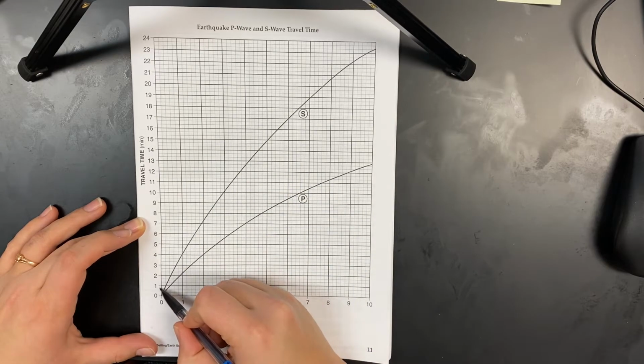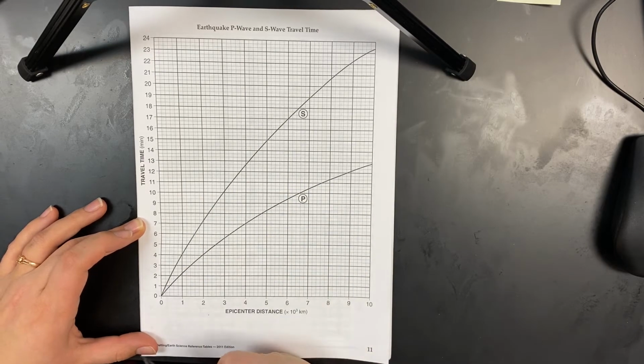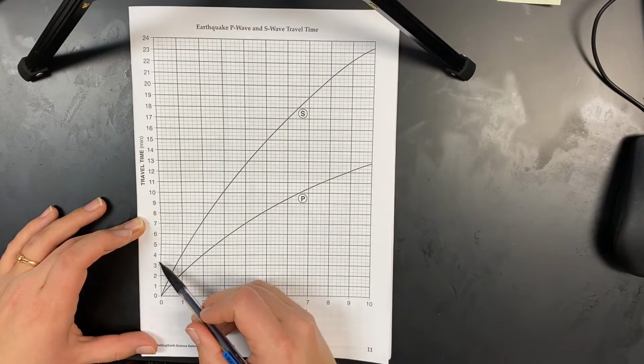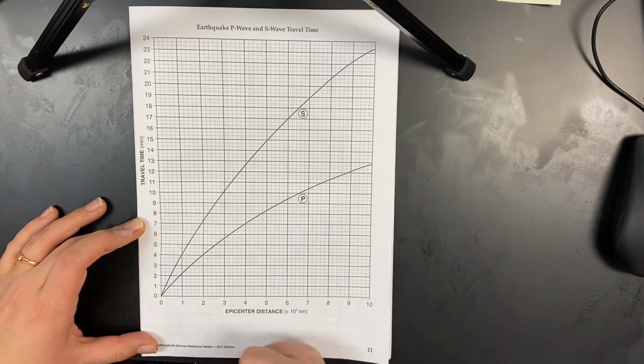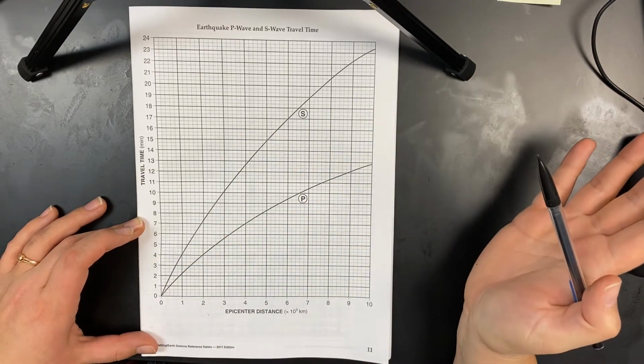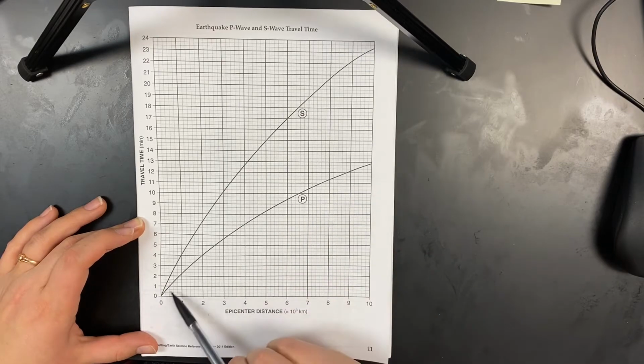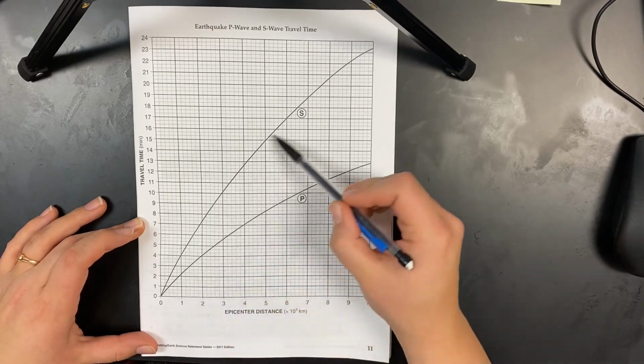Each one of these has two little lines separating them. Those go up by 20 seconds. So here's 20 seconds, 40 seconds, 1 minute, 20 seconds, 40 seconds, 2 minutes, and so on and so forth all the way up. Now, if you notice, drawn across the middle of the whole chart, you have the P wave line, and you have the S wave line.